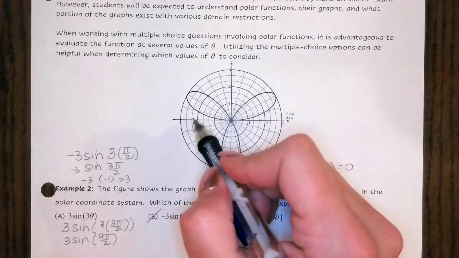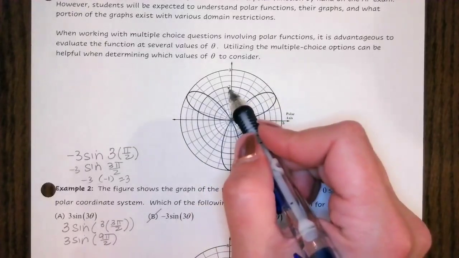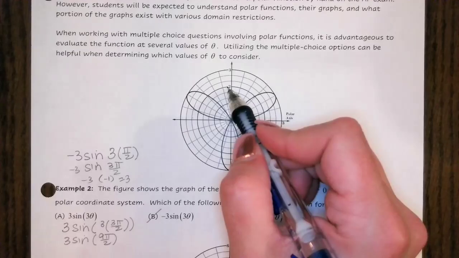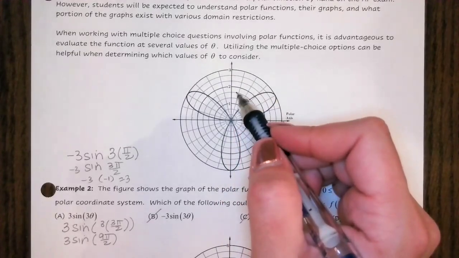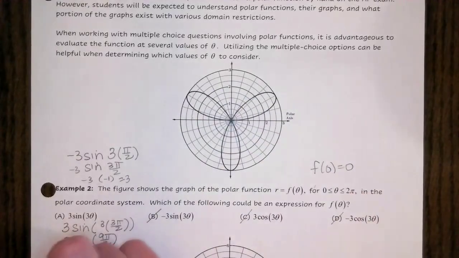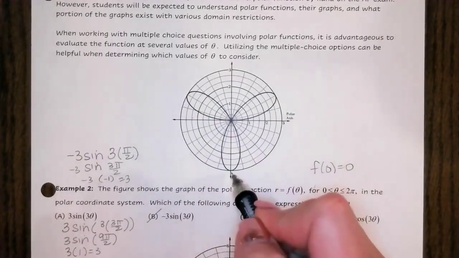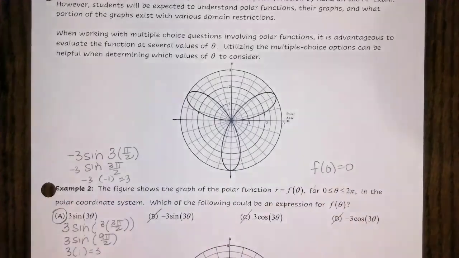So 1 pi, 2 pi, 3 pi, and 4 pi, and then half of a pi. And so we know that is pi over 2, basically. It's coterminal with that. And so our sine value there would be 1, and 1 times 3 is 3. So what we plugged in there was 3 pi over 2. So 3 pi over 2 is at 3, which is that point right there. So A would be our answer.